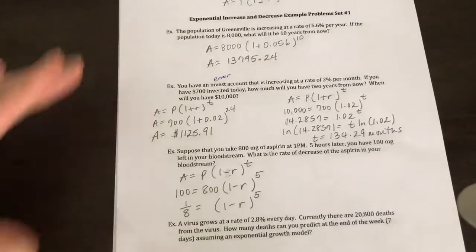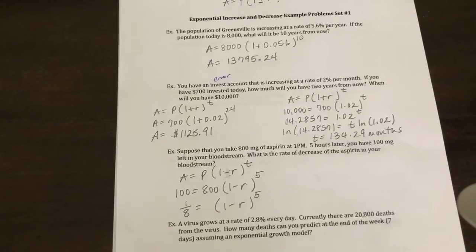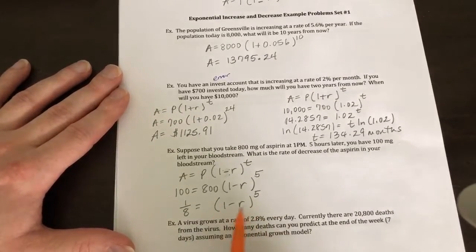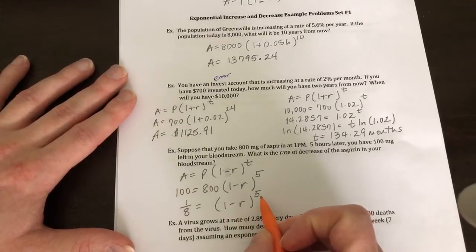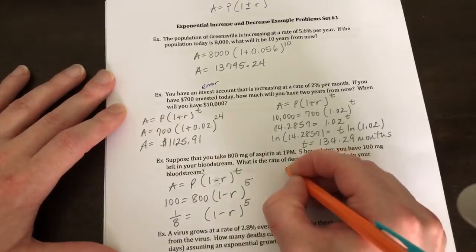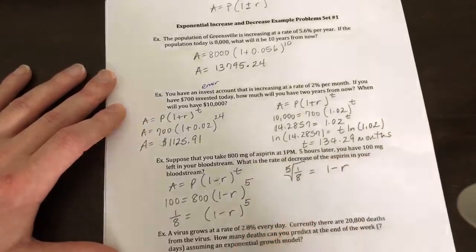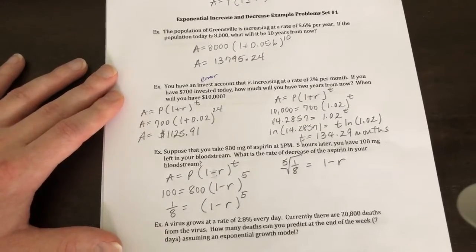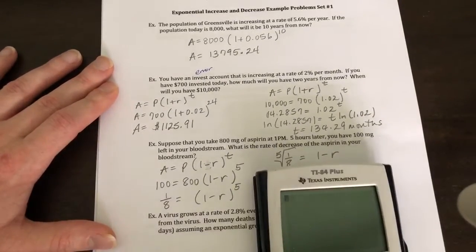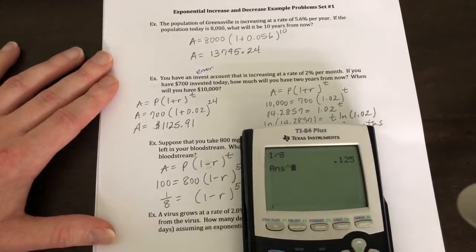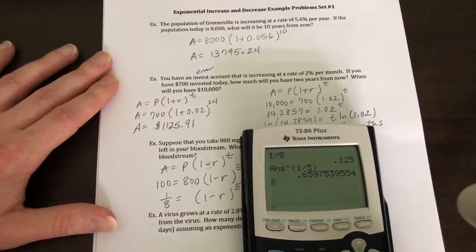Okay, so this is a little tricky. We're not going to natural log both sides because we're not looking for something in the exponent. We're looking for something that's in the base. So how do I get rid of the fifth power? Well, I'm going to fifth root. And so I'm going to go ahead and put that in a calculator. 1/8. Okay, I'm going to hit enter. Now, if I'm going fifth root, I'm going to raise it to the 1/5 power, like that. So you get 0.6598.